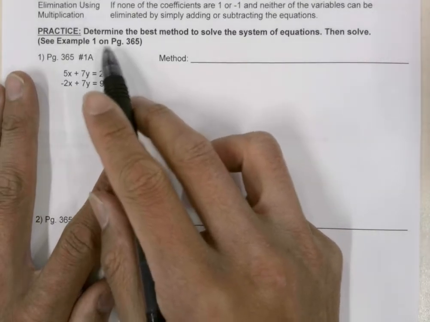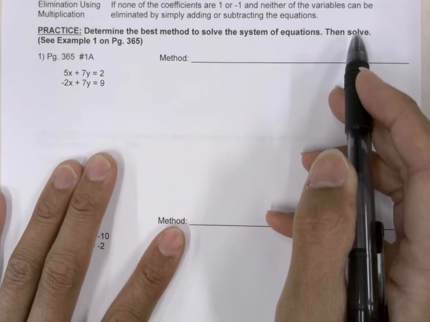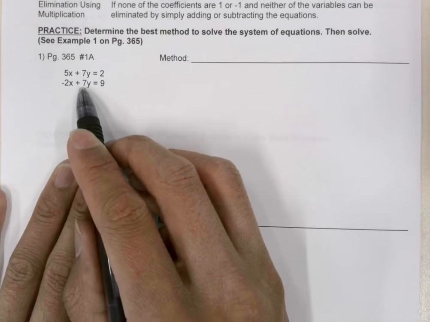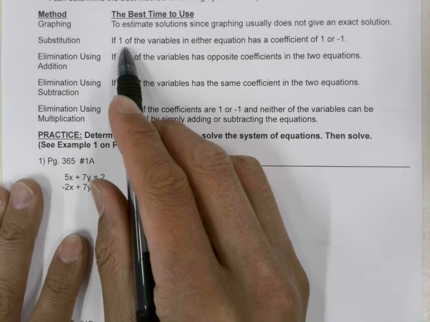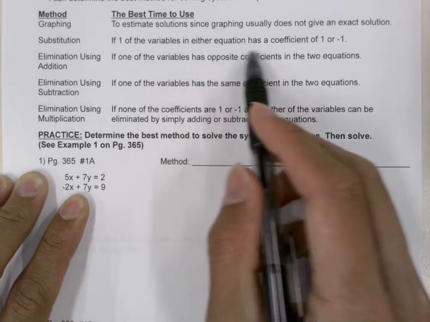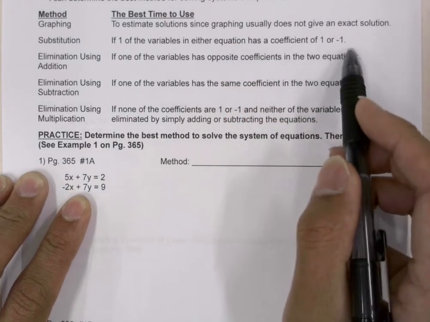And determine the best method to solve the system of equations, then solve. We're looking at our problem. We have equation A and equation B. We can see here that we don't want to use substitution because neither of the variables have a coefficient of 1 or negative 1.